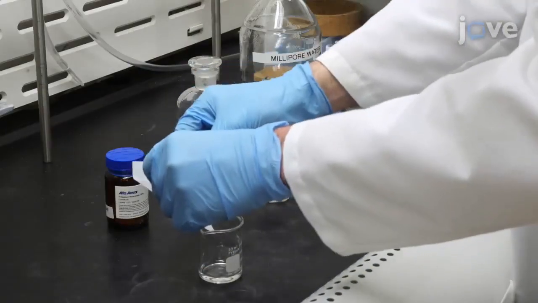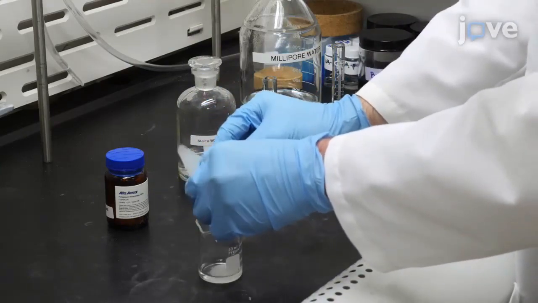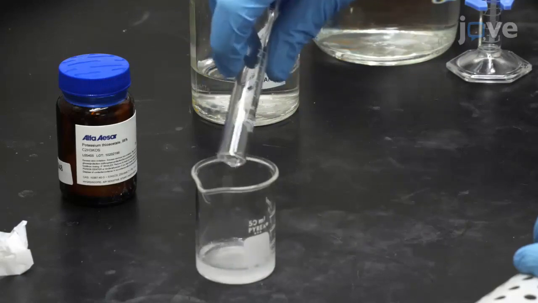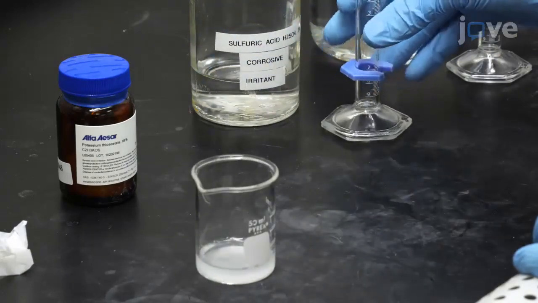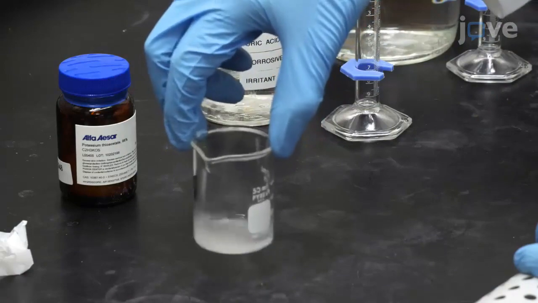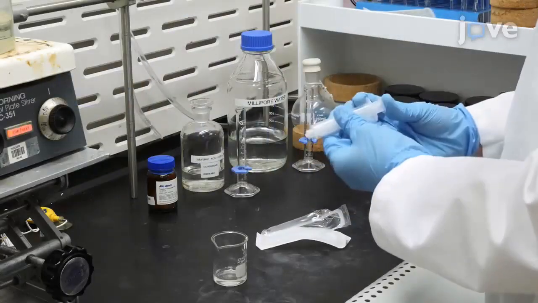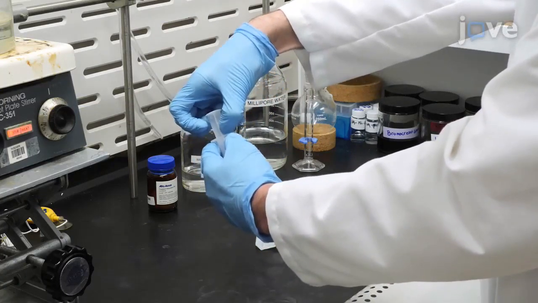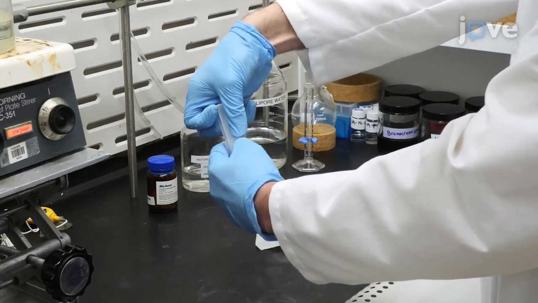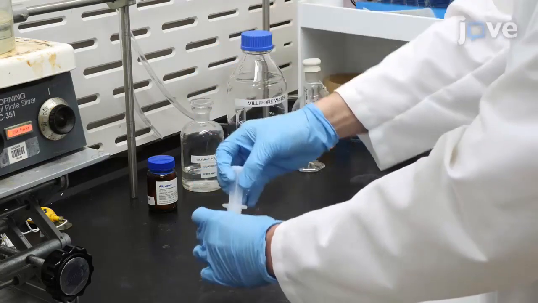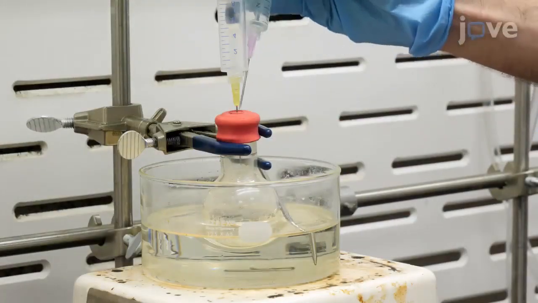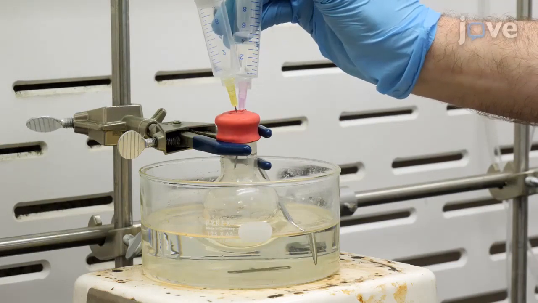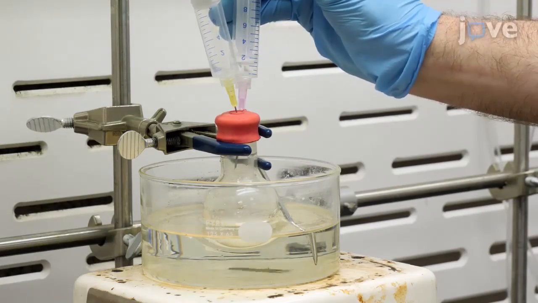Next, add 1.49 grams of potassium thioacetate and 3 milliliters of 2 molar sulfuric acid to 4 milliliters of deionized water to create thioacetic acid in situ. Aspirate the thioacetic acid solution into a plastic disposable 10 milliliter syringe and equip the syringe with an 18-gauge needle. Then pierce the septa with the needle to add the mixture dropwise to the reaction flask and continue the reaction overnight at 55 degrees Celsius.